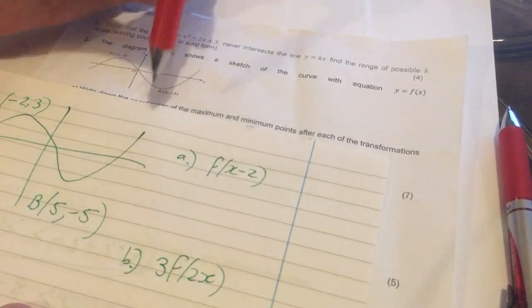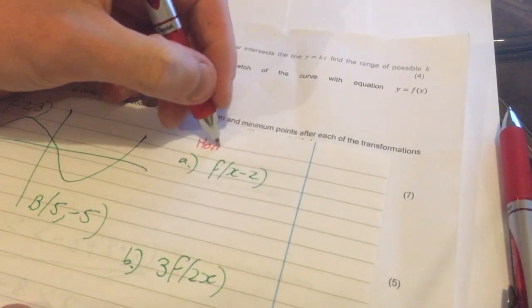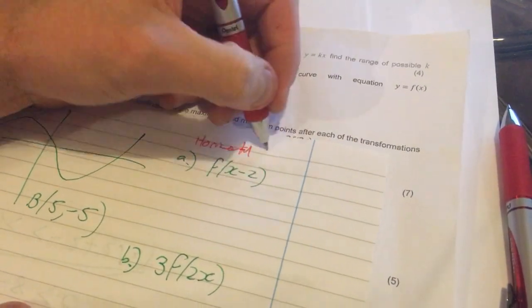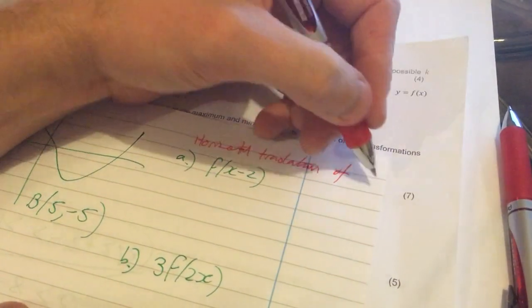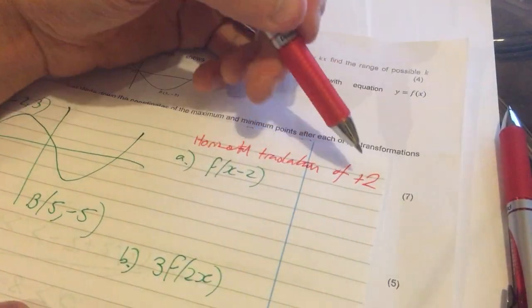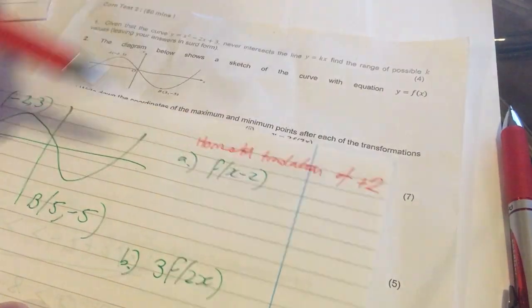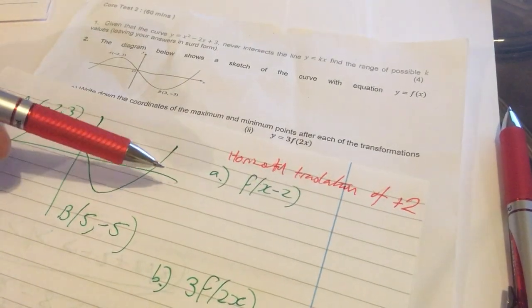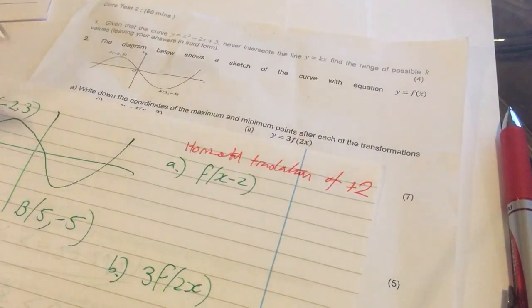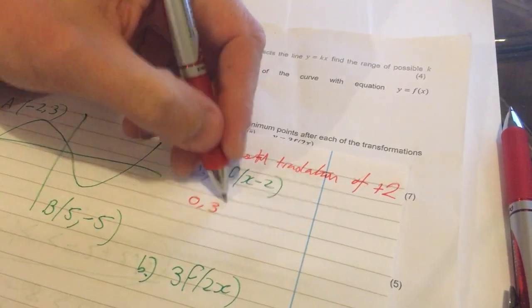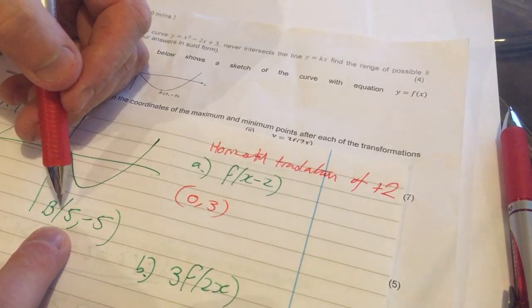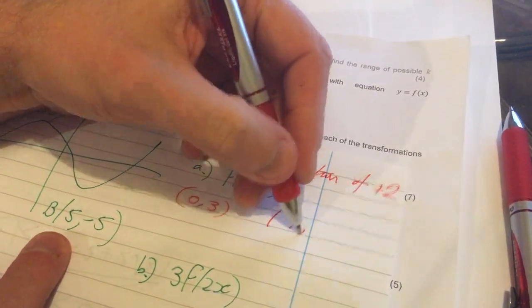So for the first one, we've got a horizontal translation of plus 2, because remember, x transformations do the opposite. So we're going to move all these points to the right by 2, plus 2 in the x direction. So this point is going to become 0, 3. And this point is going to become 7, minus 5.